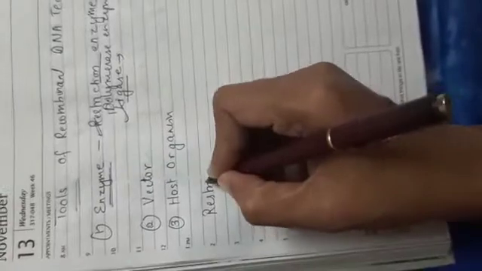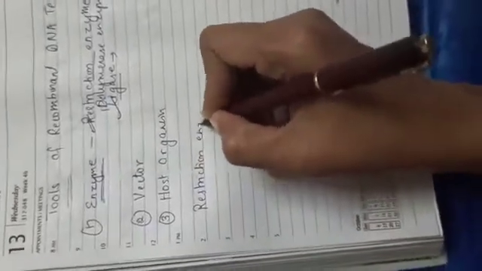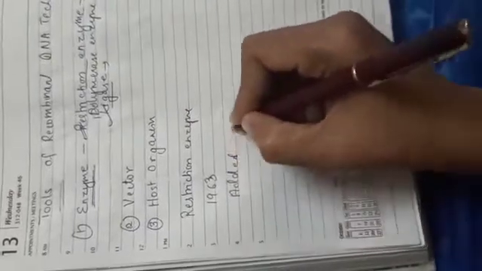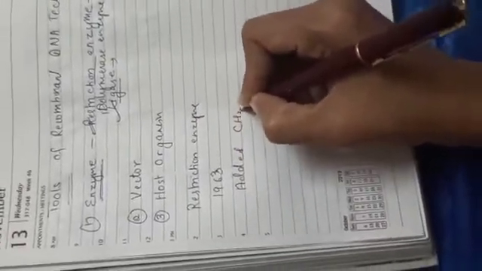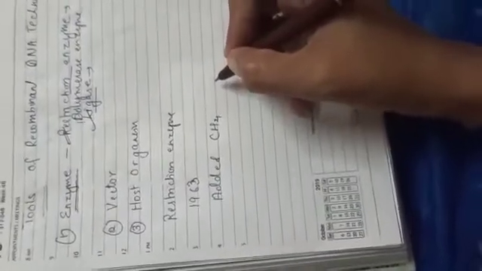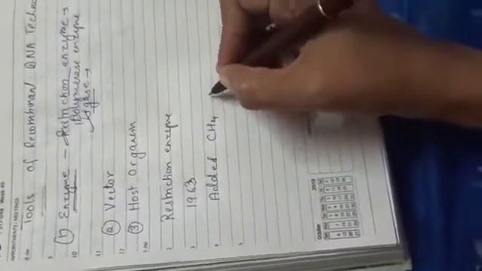First, restriction enzyme. In 1963, two enzymes for restricting the growth of bacteriophage were isolated. One of them added a methyl group, CH3, to DNA and the other cut the DNA.